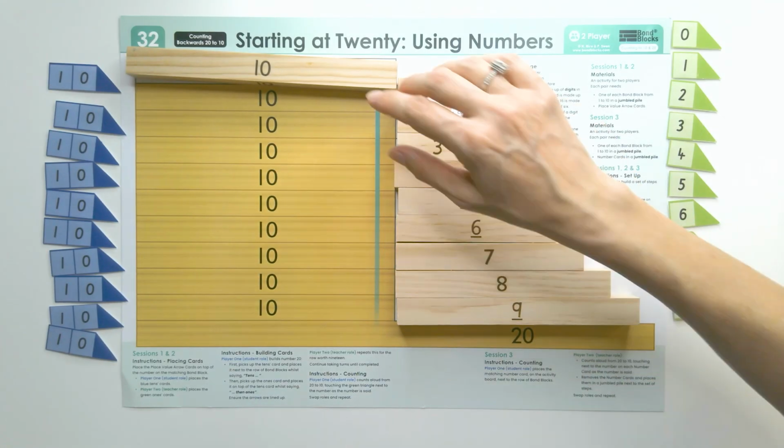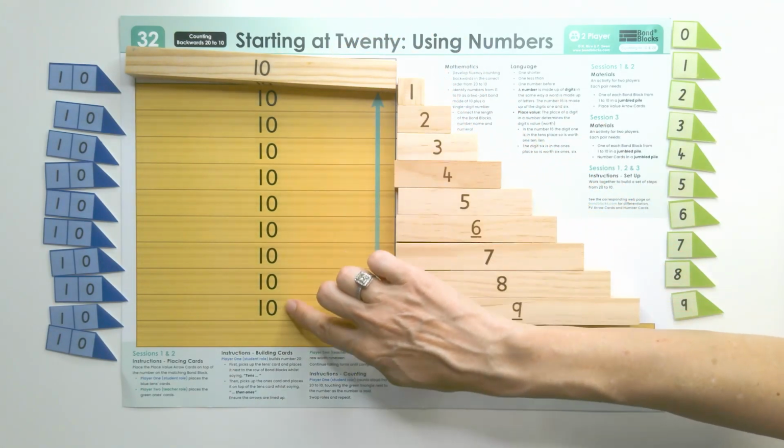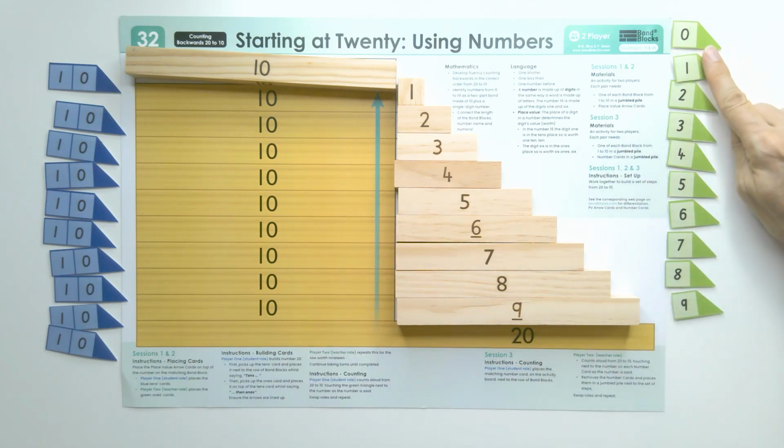The next thing we do, Karis, is you're going to put the tens cards on top of the tens, and I'm going to put the ones card on top of the ones.